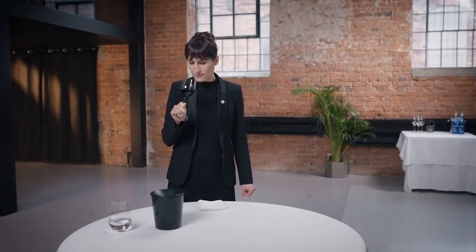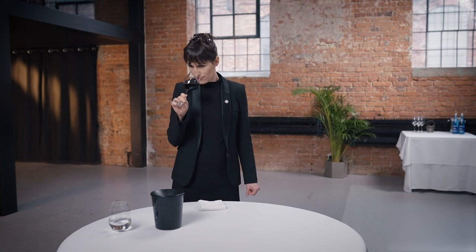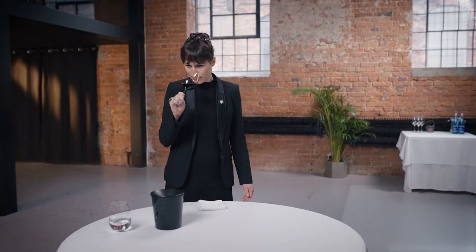Nose. When assessing the nose, there are 6 steps within that part of the methodology. Mention if the wine is clean or faulty, how intense it is, what are the main aroma groups as well as the main aroma descriptors, is there any oak influence, what is the maturity level.